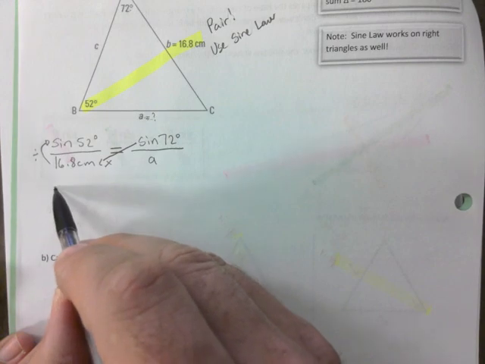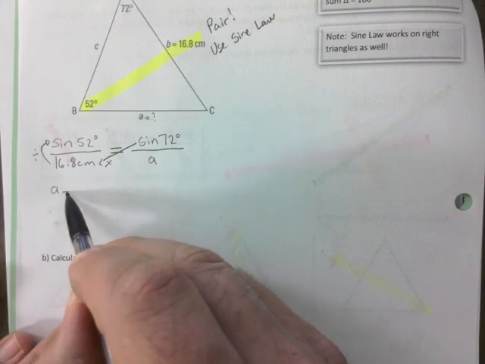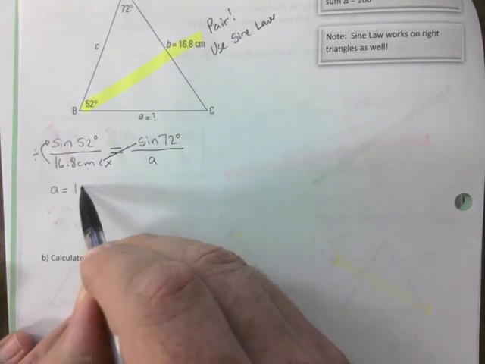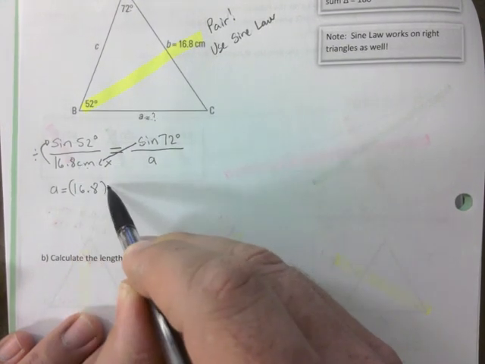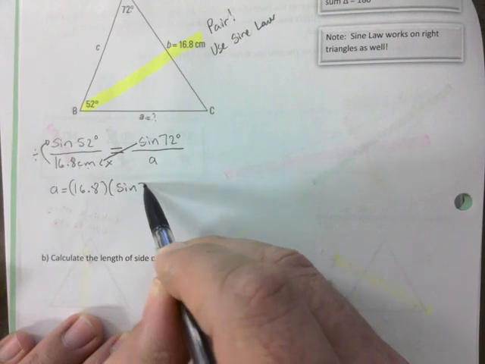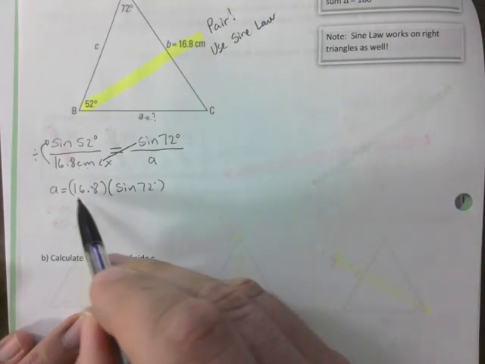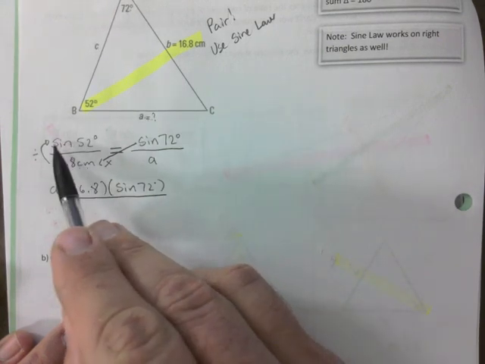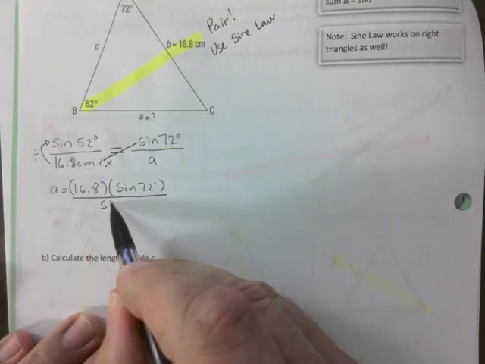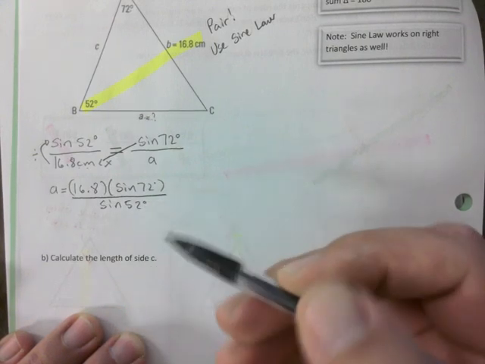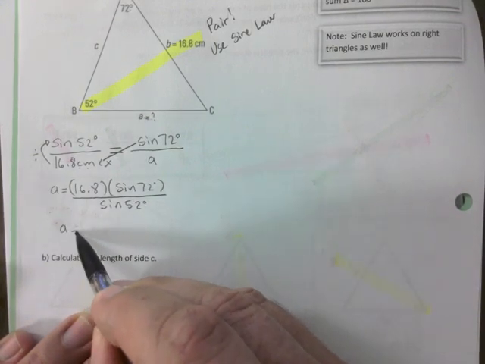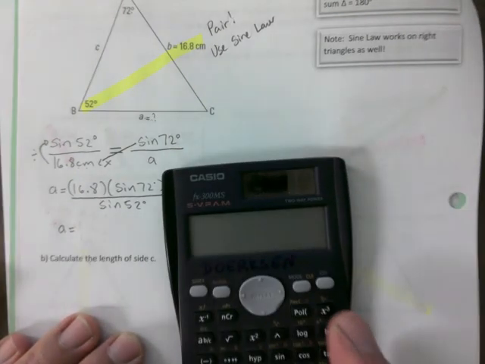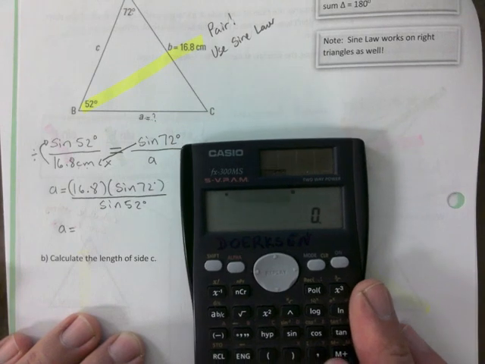So here's how I want you to show me this step intermediate here. So basically we just show that we multiply these two. So I go 16.8 times sine of 72. And then I will divide my answer by, right, this is what's left, by sine of 52. And this is where you need to use your calculator and become really good at it. You have to use your calculator, hopefully, to get this.